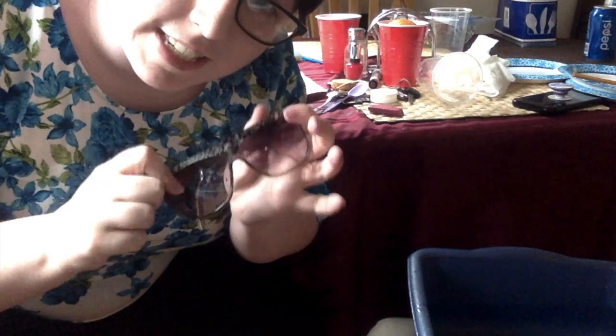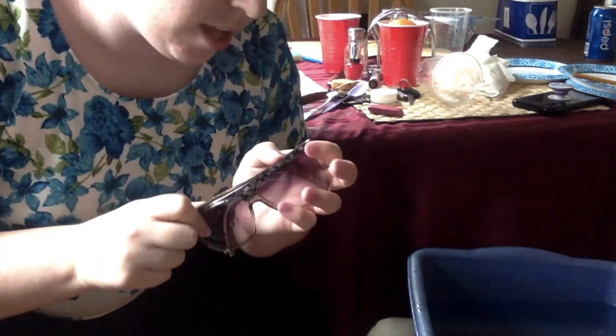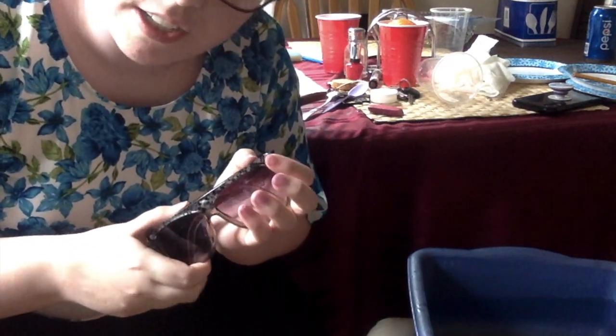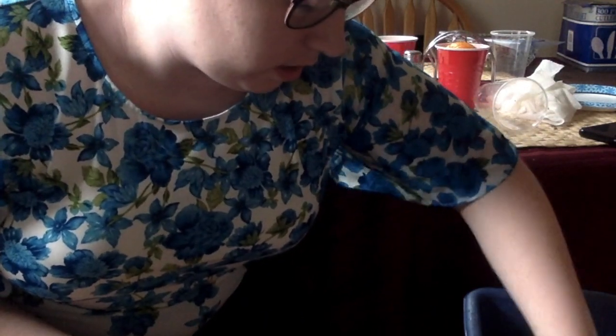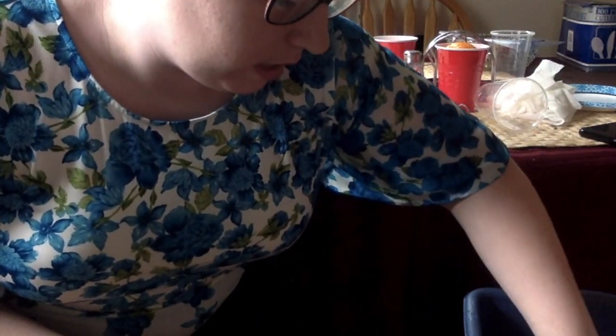Next, we're going to do the sunglasses. Now, I want you to think. Have you ever been in the pool and your sunglasses fell off? What happened? Did they sink to the bottom, or did they float on the top so you could just easily get them? Let's find out. The sunglasses sink to the bottom of the bin. So be careful whenever you're swimming, because you could lose your sunglasses and then you might not be able to get them back.